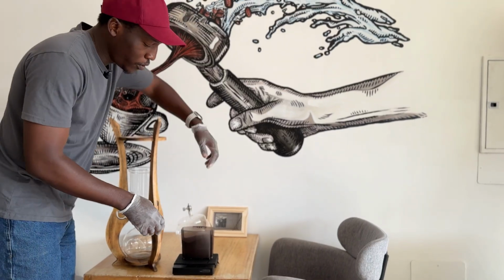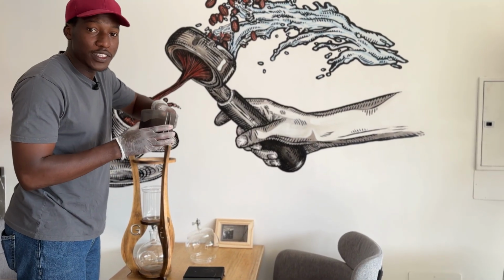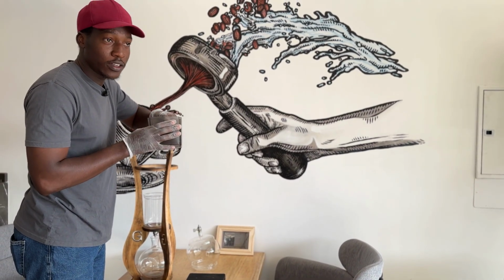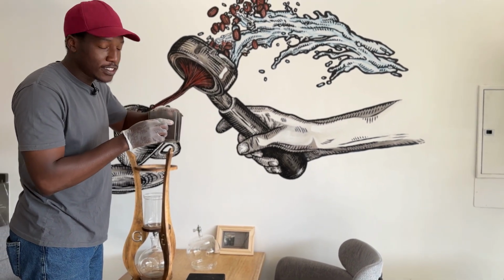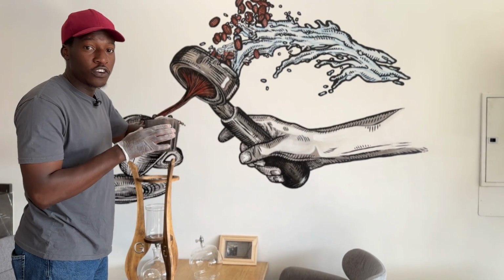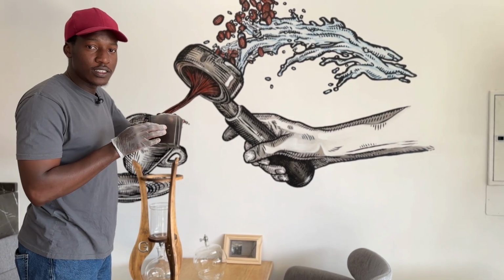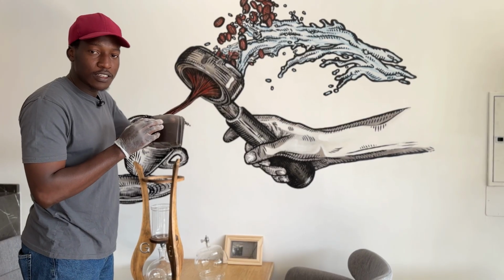We are going to be using the medium fine grind size as our coffee ground. So far I've already measured 130 grams. I'll be using a ratio of 1 to 10. How much water can I be using?